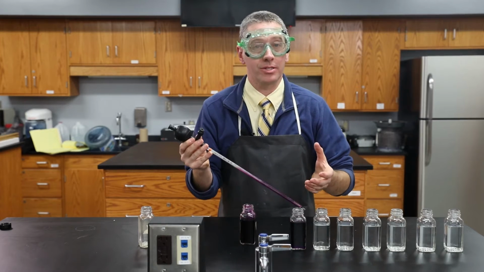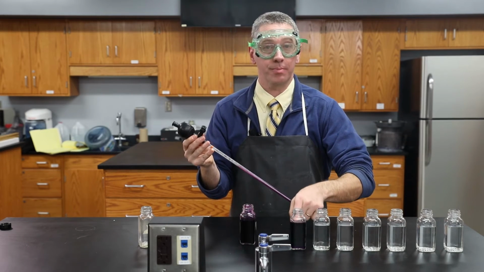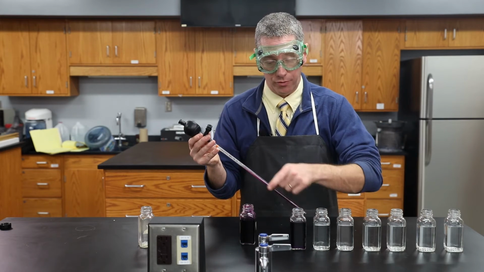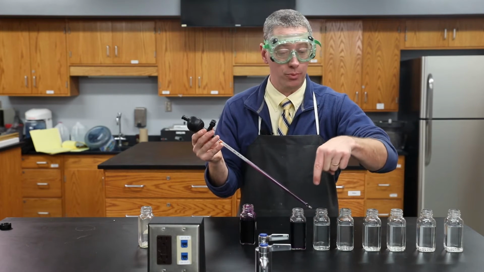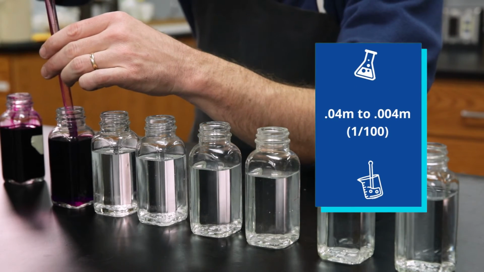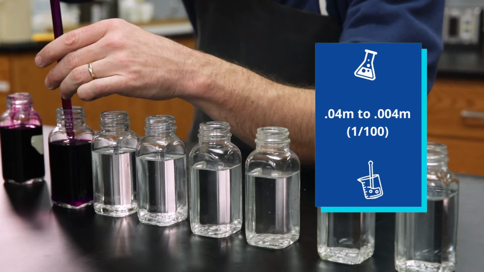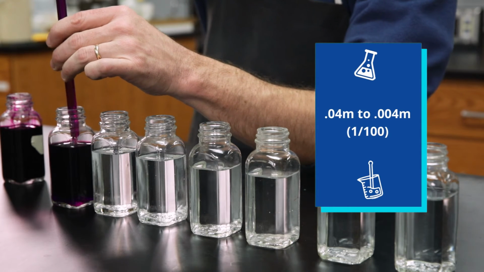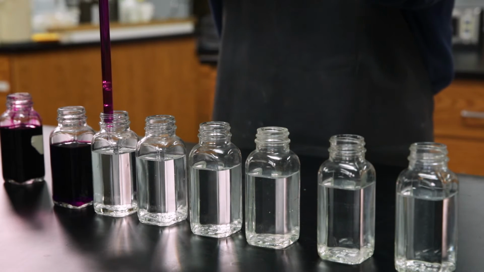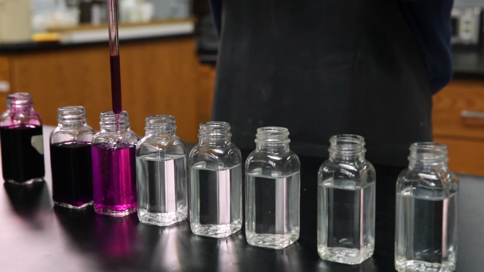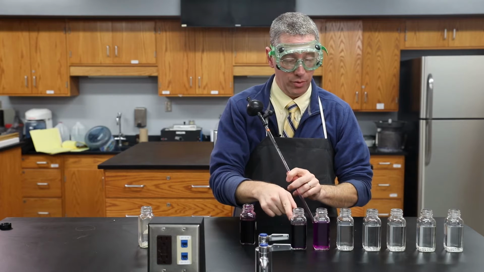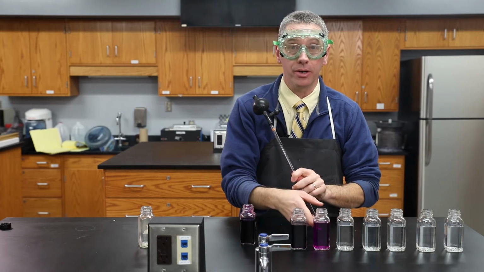And we can repeat that process again by removing 10 milliliters from this bottle and putting it into 90 here. And again, that will move the decimal over one spot. We'll go from 0.4 to 0.04 and now to 0.004. So withdrawing 10 milliliters, placing it into this one. So we've gone from 0.4 to 0.04, now to 0.004 molarity.